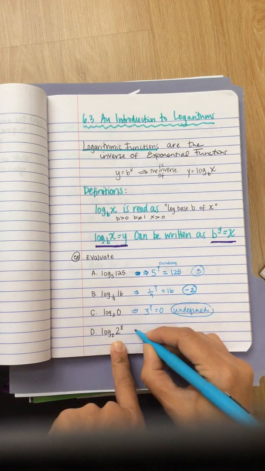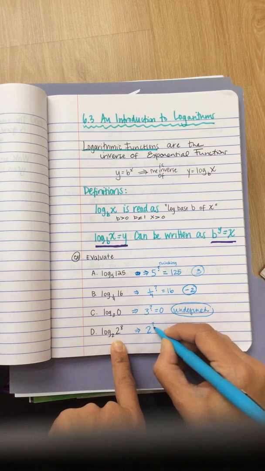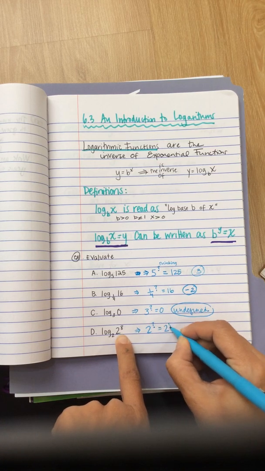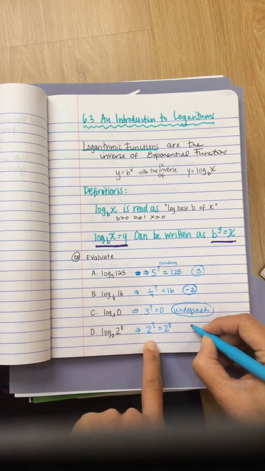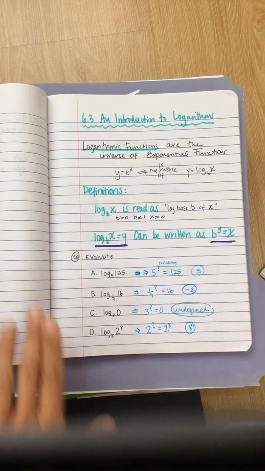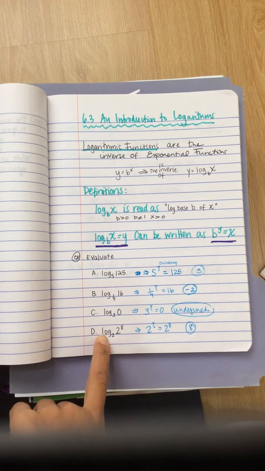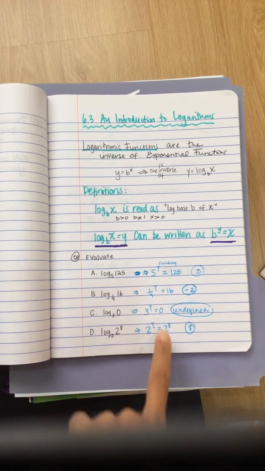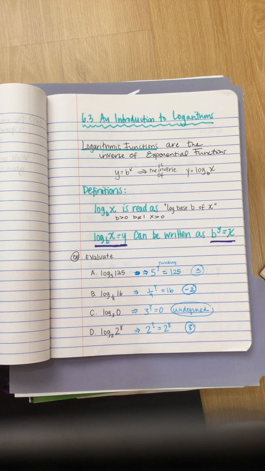Here I'm thinking 2 to what mystery power is going to give me 2 to the 8th? Well, that's easy. The question mark has to be 8. So all we're doing here is rewriting things from log form into exponential form and finding that missing piece.